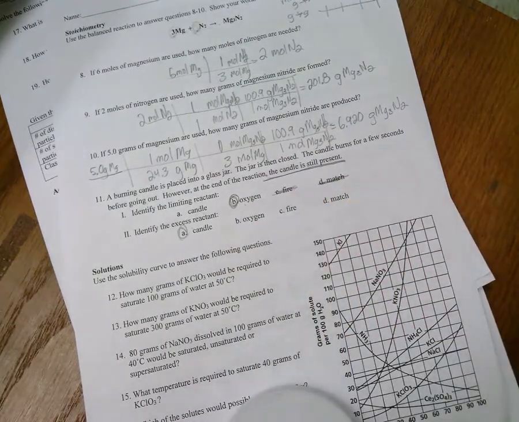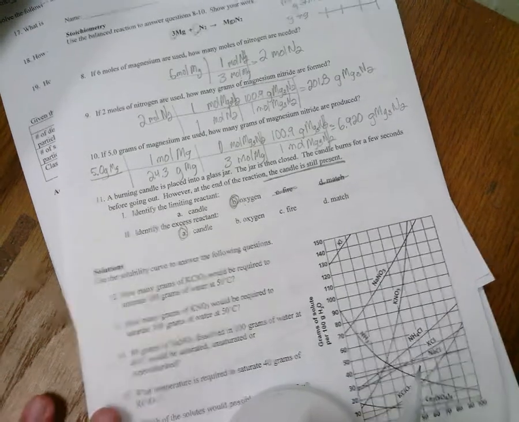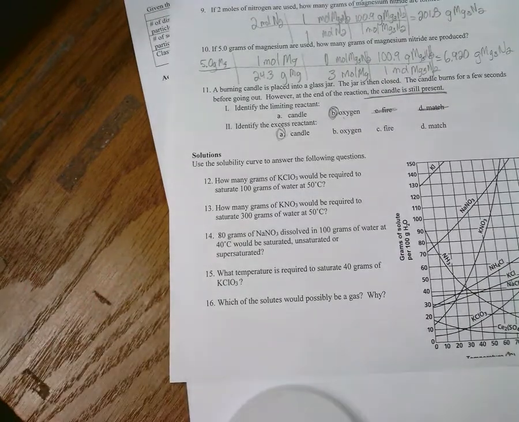I've seen this question on other tests where they drop magnesium into acid. They say that the magnesium disappears, but the acid is still present. What was my limiting reactant? Well, if the acid is still present, that ain't limiting. So it's the magnesium. All right, now we got some solubility curve questions.